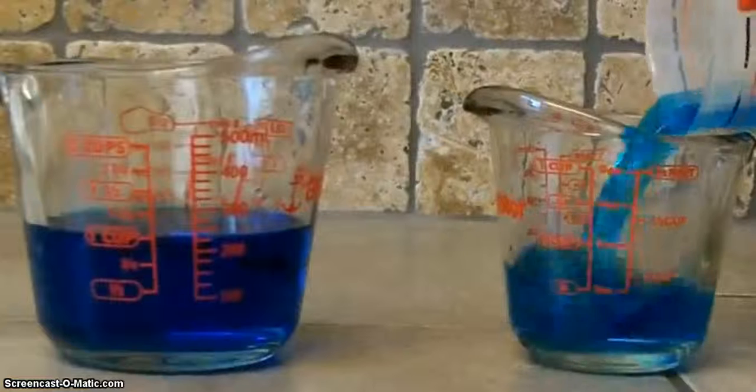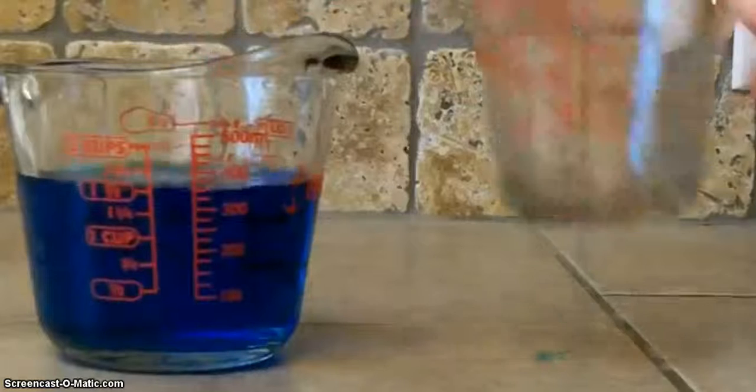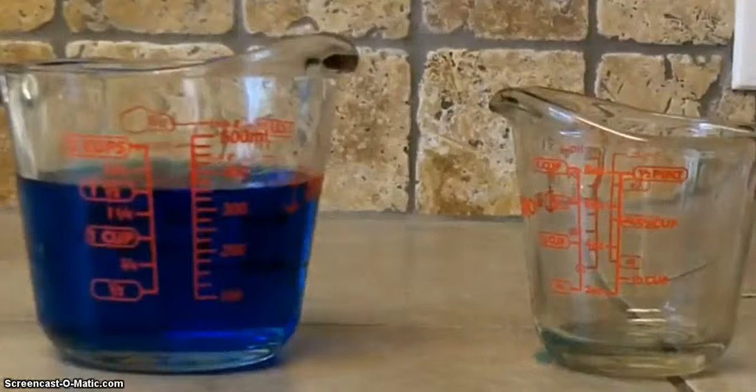Then I add 1 more half cup of liquid to the cup on the left, and I get a total of 1½ cups of liquid. So 3 sets of 1/2 gives me 1½, or 3 halves.